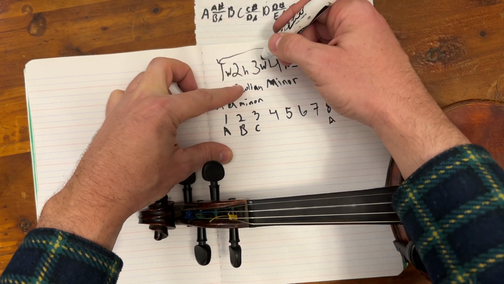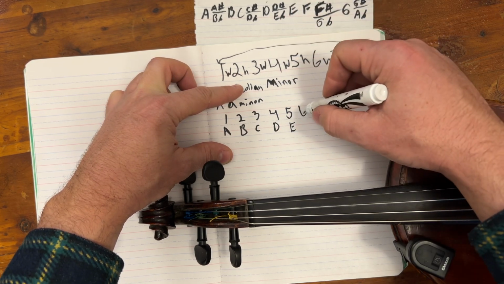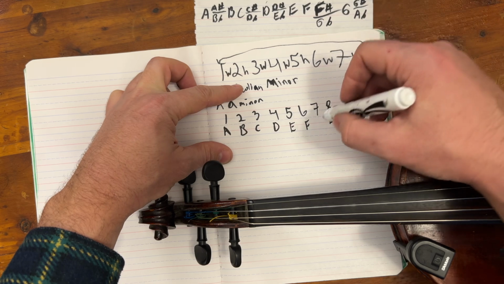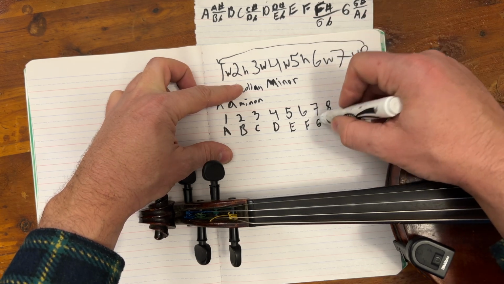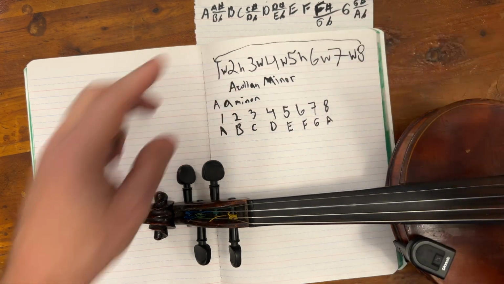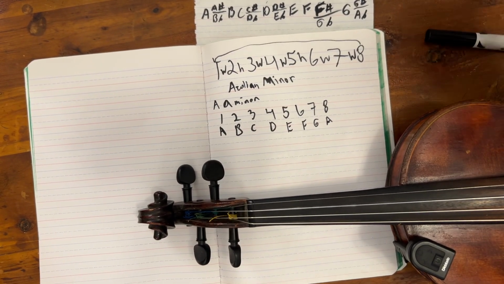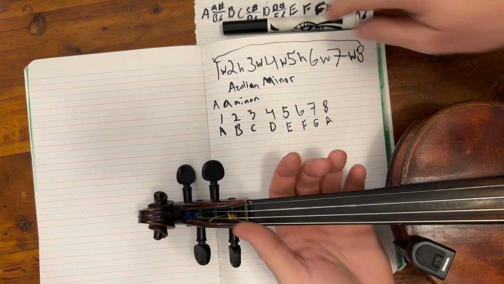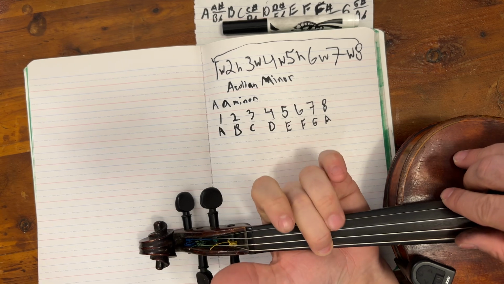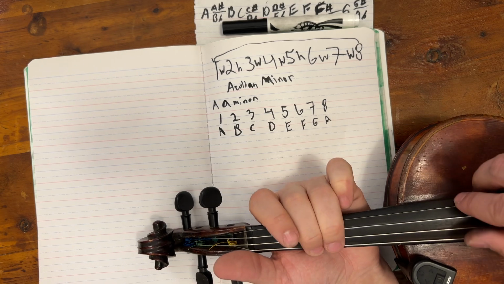Whole step to get to number 4, D. Whole step to 5, E. Half step to 6, F. Whole to get to 7, G. And whole to get back to 8, which equals 1, A. Okay, so this is Aeolian minor. Sorry for the earthquake there. Okay, here we go. So we're at A, whole step to get to B, and then that half step to get to C. See how they're touching?